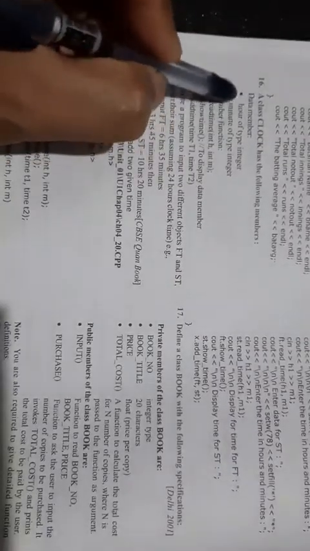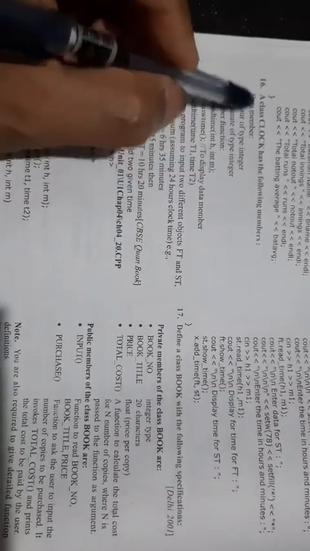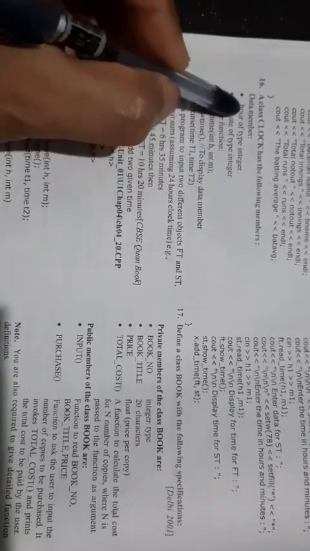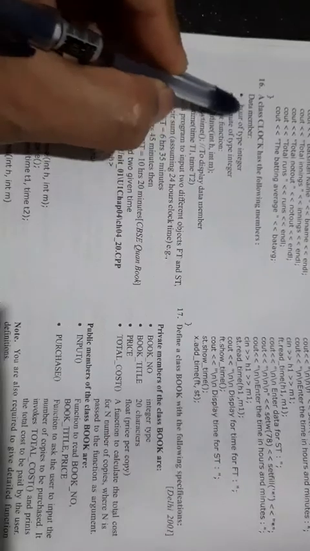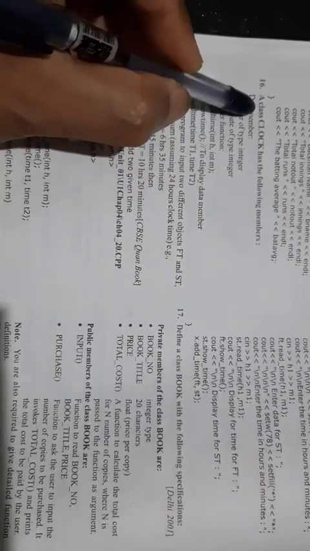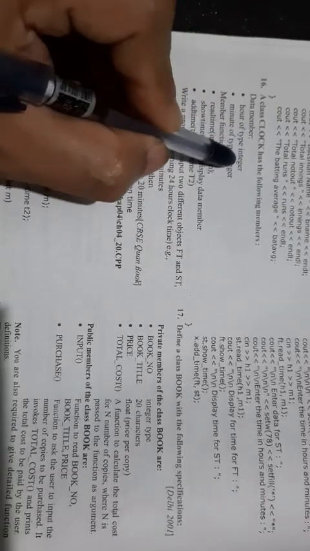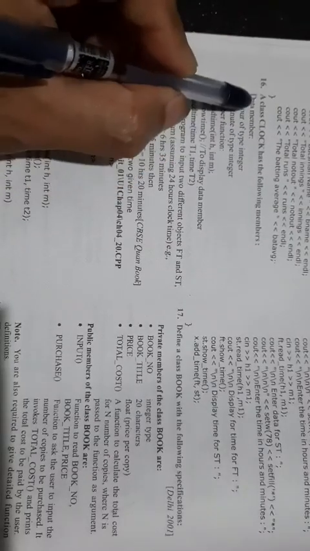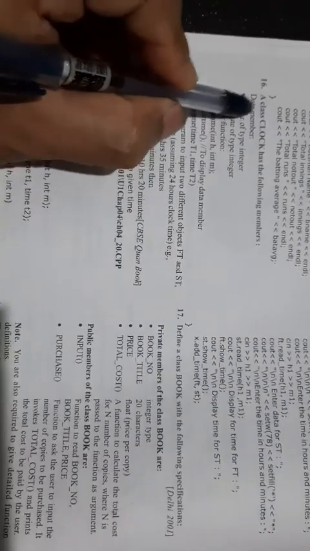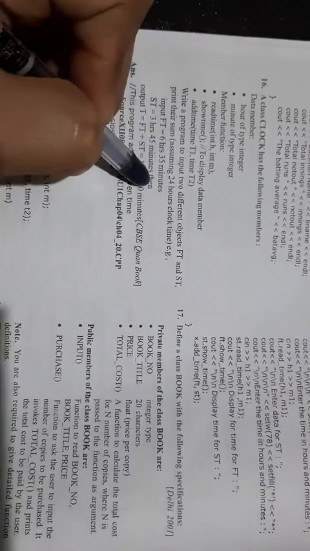So here the data members, nothing is mentioned, only that it is written here data members, right? So which means by default these two data members are private. So these two variables, hour, which is of integer type, and minute, which is of integer type, these two are private. So these two are private variables, which are inaccessible by the object.